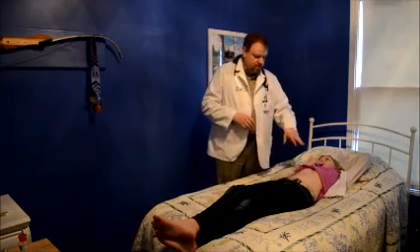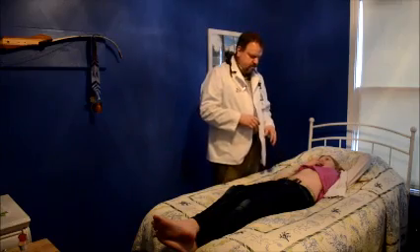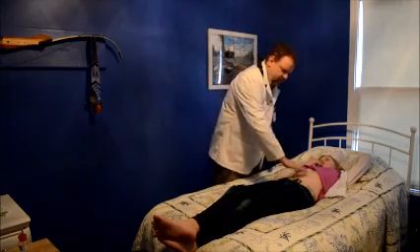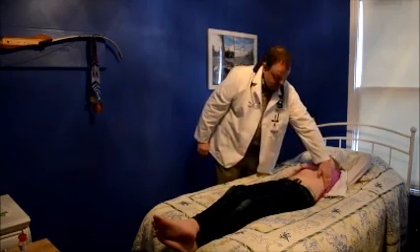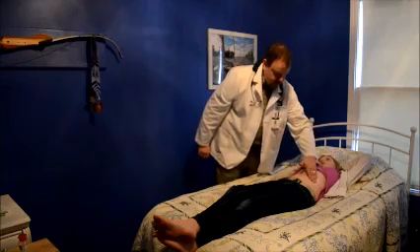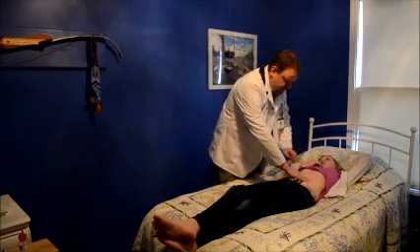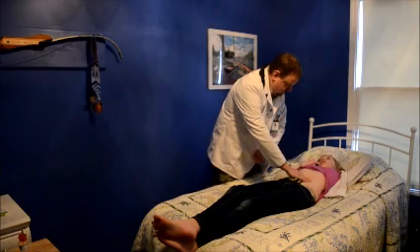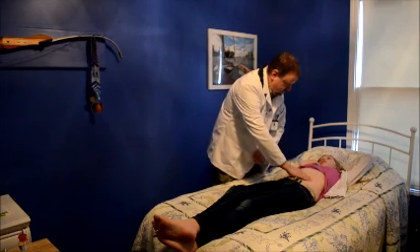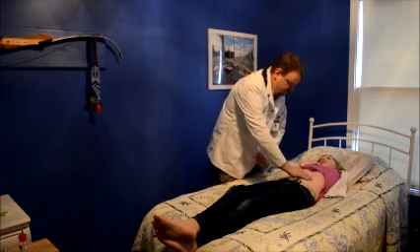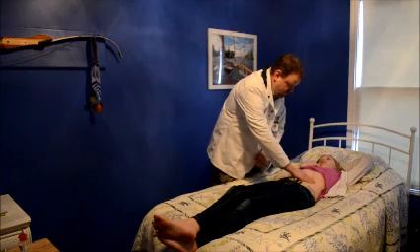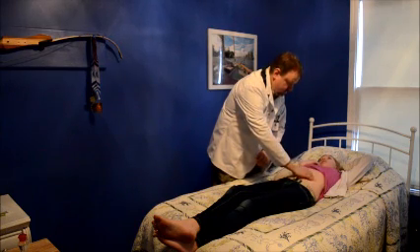The same thing with the spleen. The spleen tends to enlarge, and if it enlarges, it enlarges in this direction. So you want to begin here and push down. I'm going to have you take a deep breath. Okay, and then let it out. And I'm going to move up. Another nice deep breath. Good. Another nice deep breath.